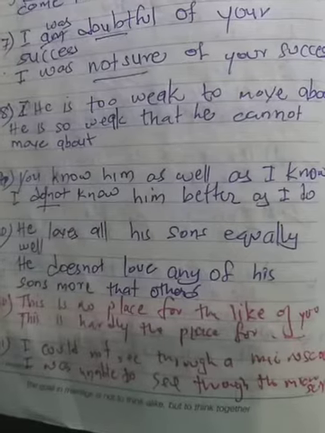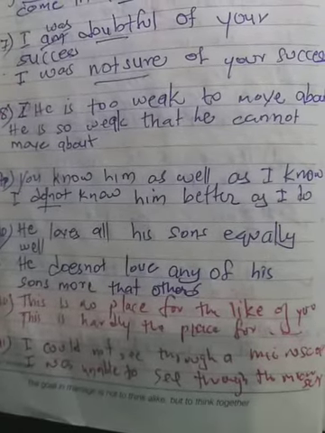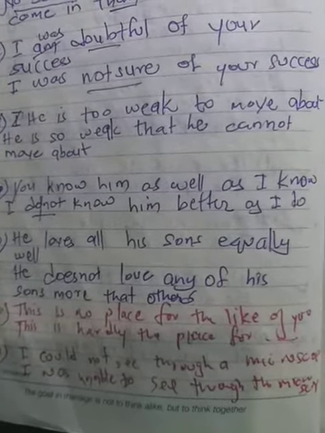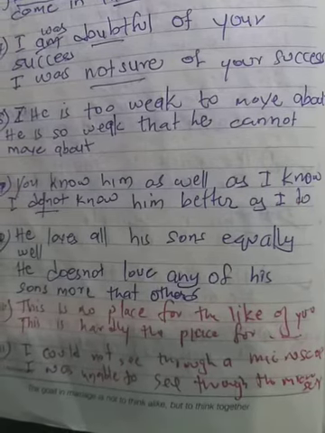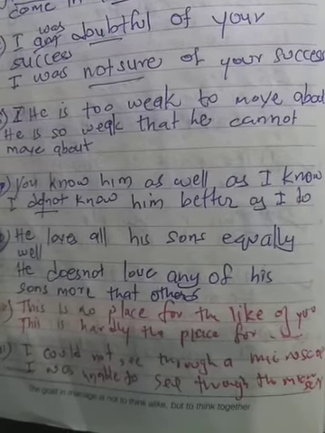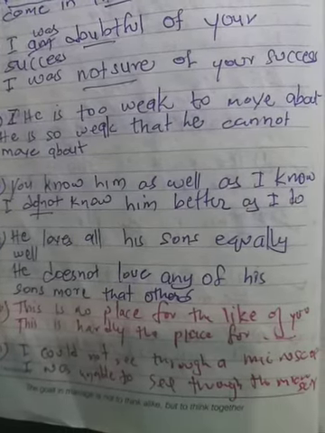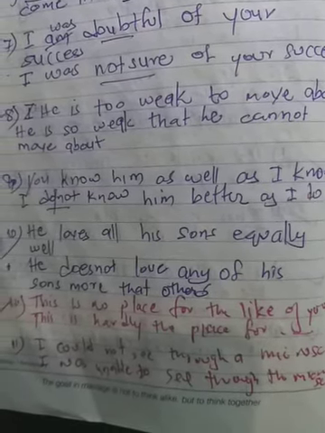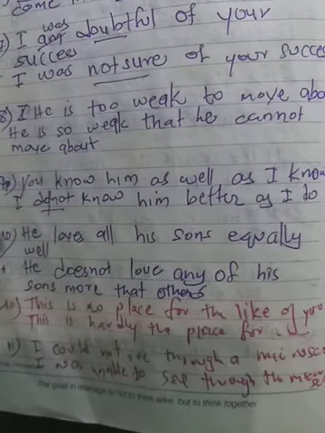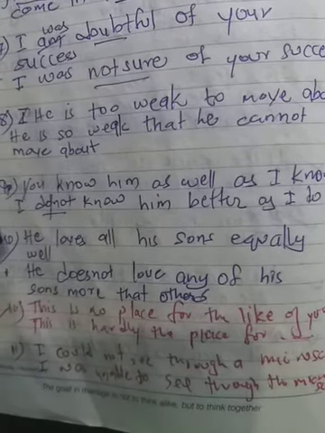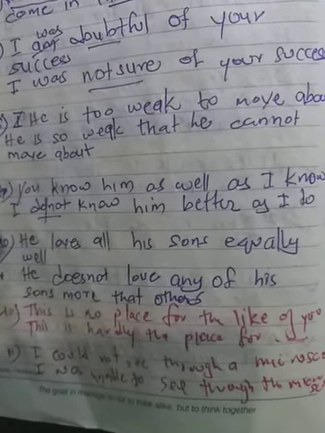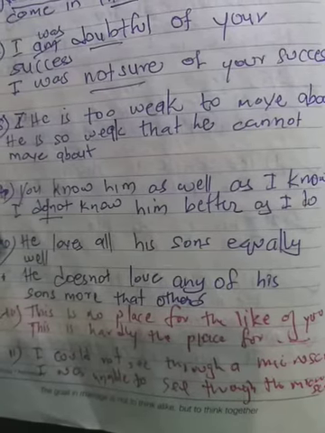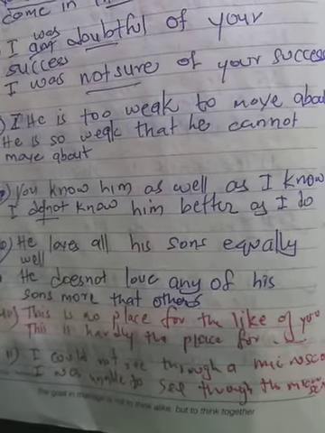So moving to the 9th: you know him as well as I know. So here, I do not know him better than I do. This type of sentence can be a little tougher for you, but it will be part and parcel of the degree topic, wherein we have to use better, better, best.